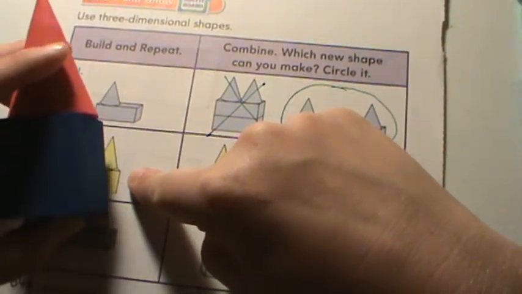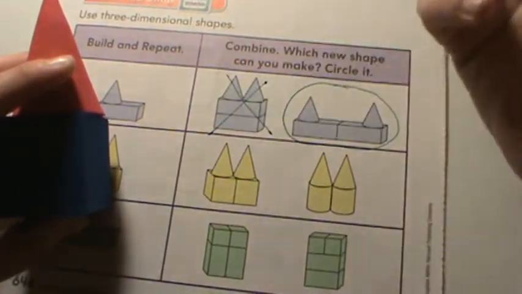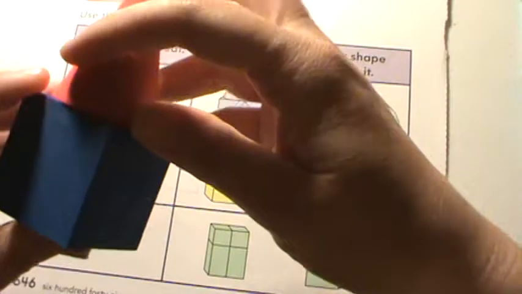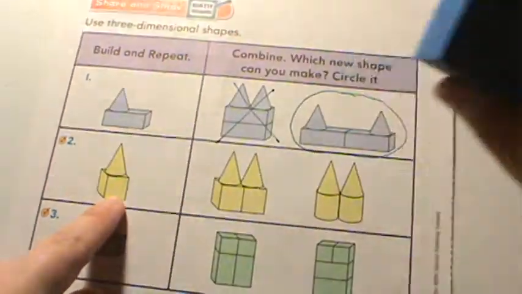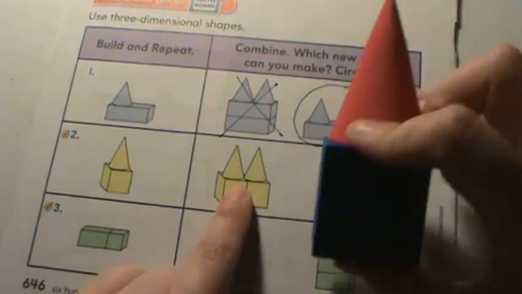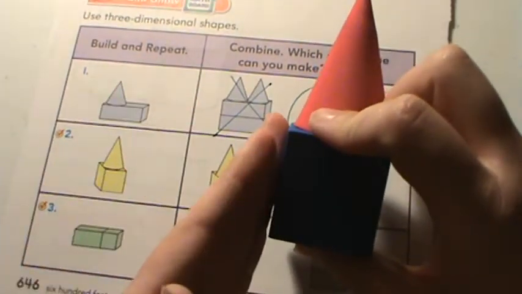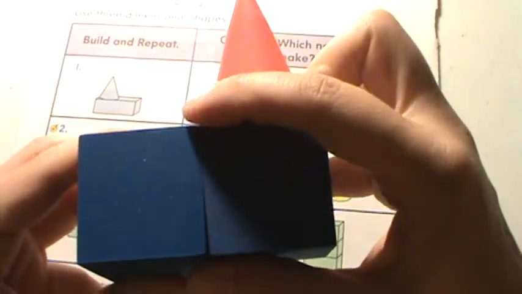So it says build and repeat. Now I can't repeat it. I don't have a whole other set of these. I should have grabbed 2. But if I have 2 of these, can I make this where I put 2? Let's pretend this is 1. So could I put those 2 side by side?